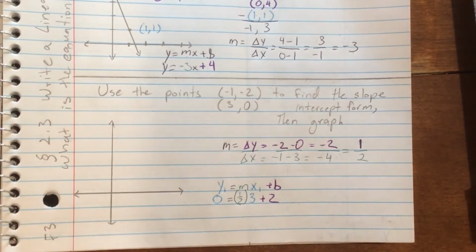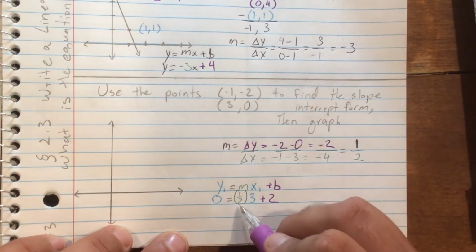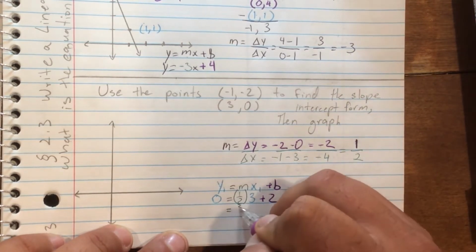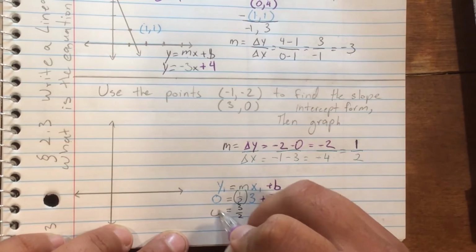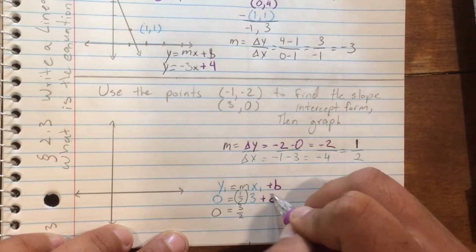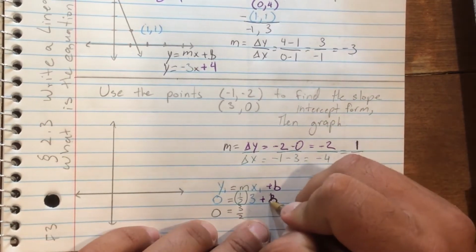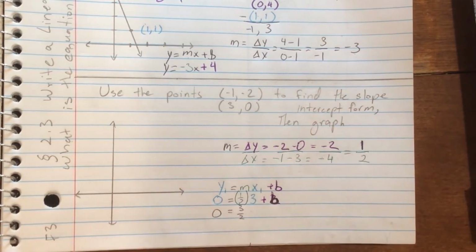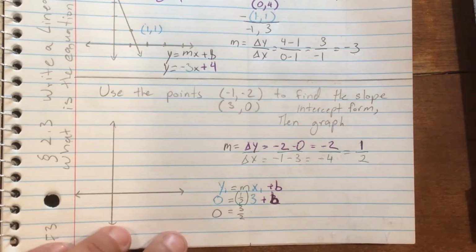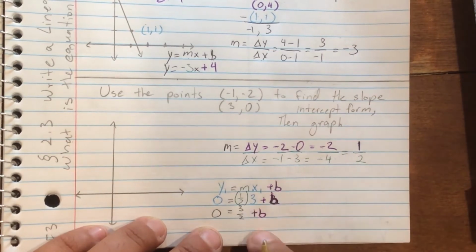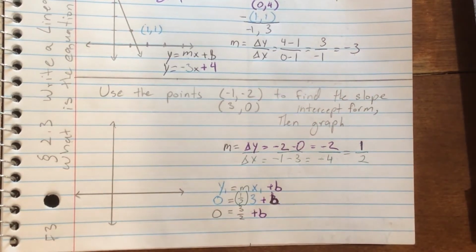Okay, so we know this here is just 1/2 times 3 gives us 3/2, still equal to 0. Oh, what did I put 2 here? This is b. Sorry about that. That's supposed to be just b. And this is still our plus b because it's our unknown variable that we're looking for in order to put it into our slope-intercept form.